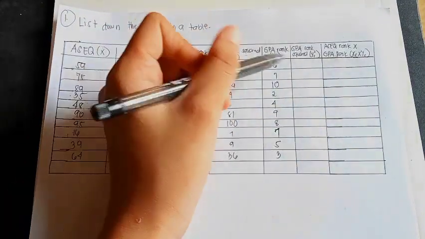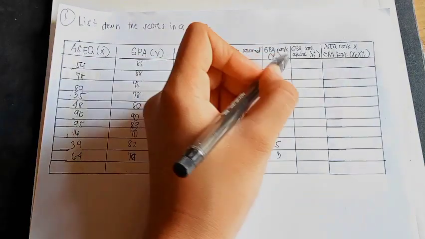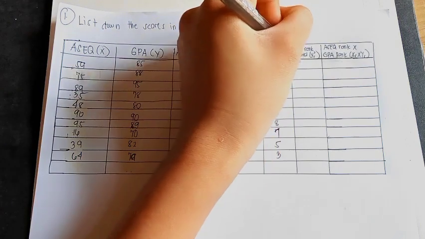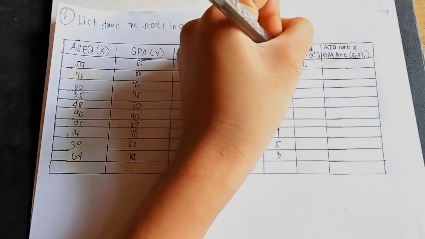After that, we are again going to square the ranks. 6 times 6 is 36. 7 times 7, 49. 10 times 10, 100.